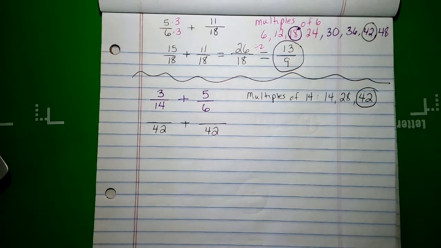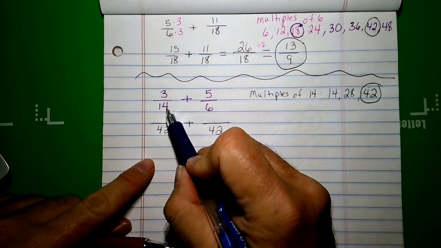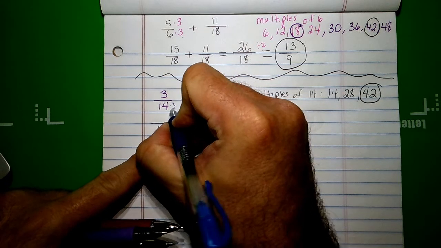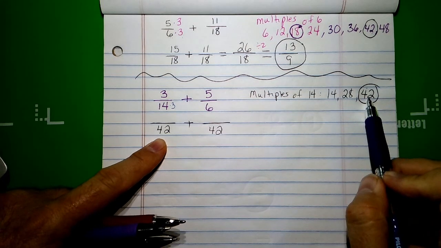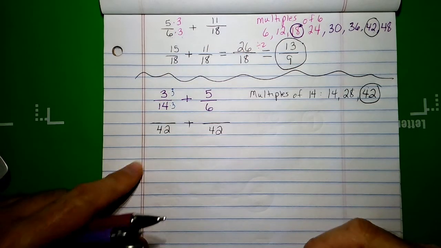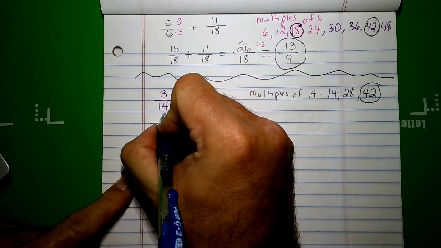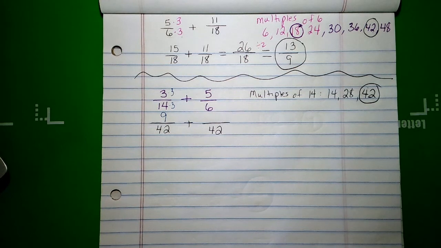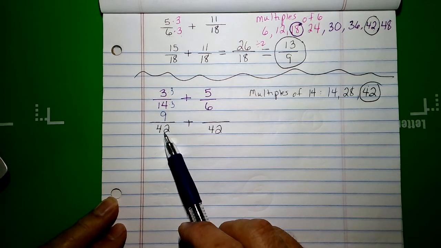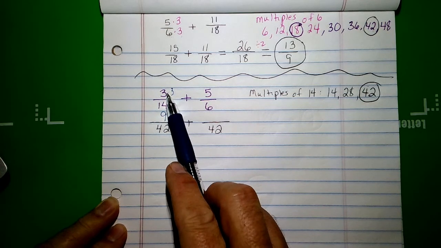How do we do that? Well, 14 goes into 42 3 times. 3 times 14 would be 42. Multiply the top by 3 also. 3 times 3, 9. Y'all see how I did that? 14 goes into 42 3 times. 3 times 3 is 9.